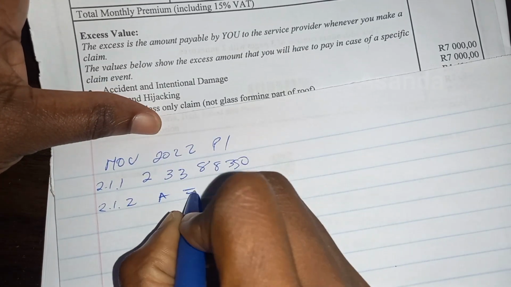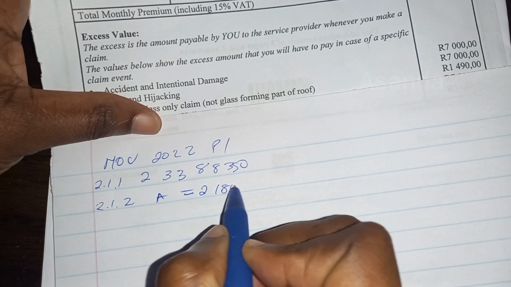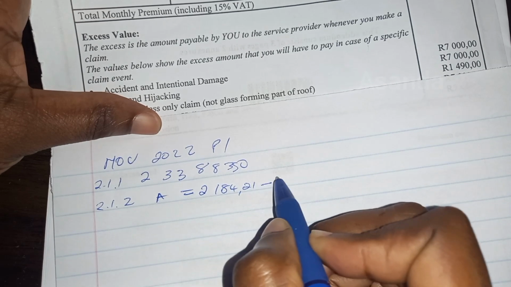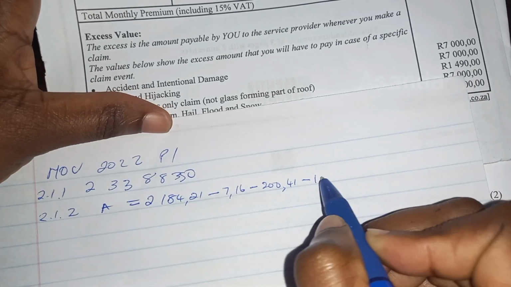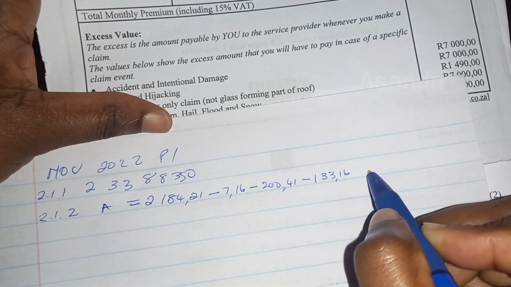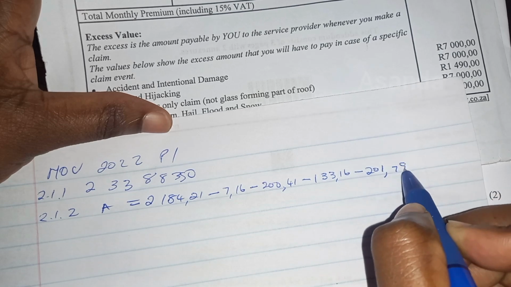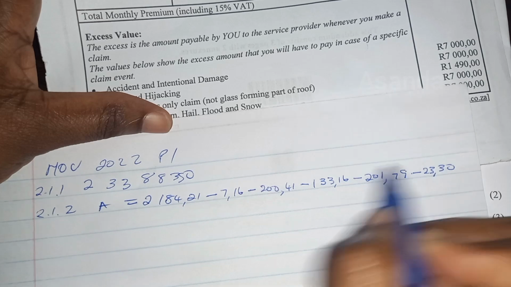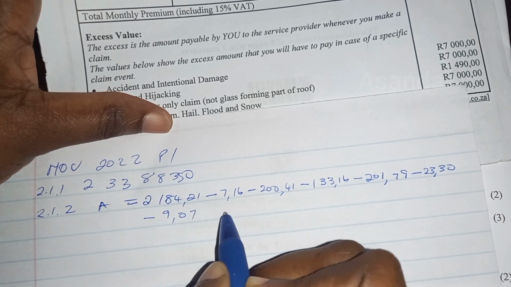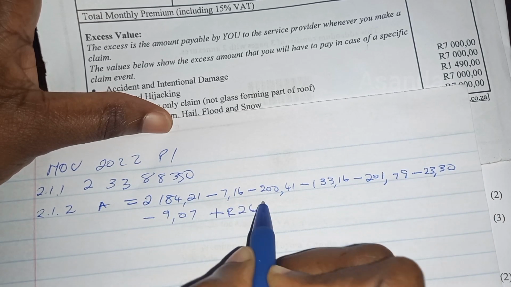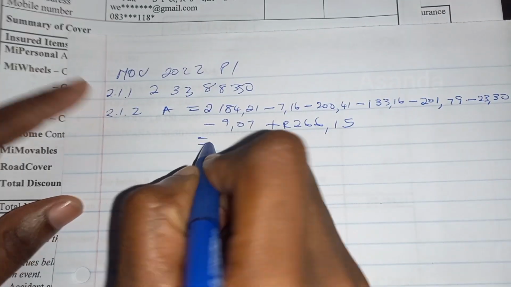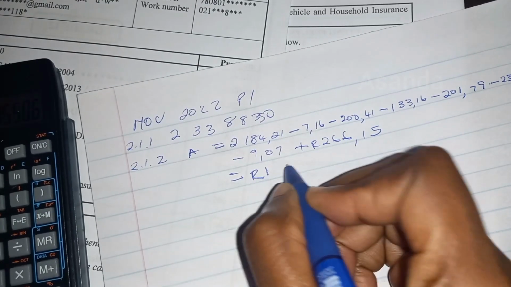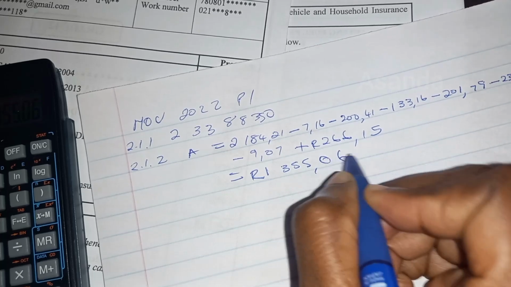A is equal to 2,184.21 minus 7.16 minus 200.41 minus 133.16 minus 201.79 minus 23.30 minus 9 rand 07 cents plus 266.15. See that? That's how it's done. And then we get A, 1,355.06.